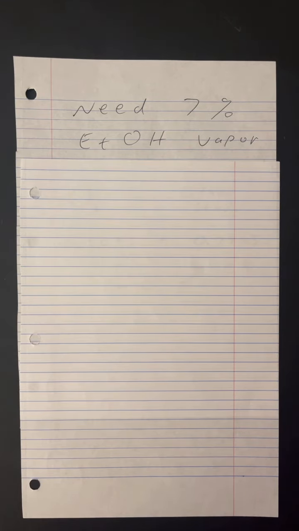Stoichiometry is just the math of ratios needed for a chemical reaction. This means if you have too much fuel and not enough air, you won't get a proper combustion. Here's the complication. They need 7% ethanol vapor, and ethanol is just drinking alcohol. But their ethanol sensor was not giving consistent results, so instead they had to use the concentration of oxygen to determine the concentration of ethanol vapor in the air.